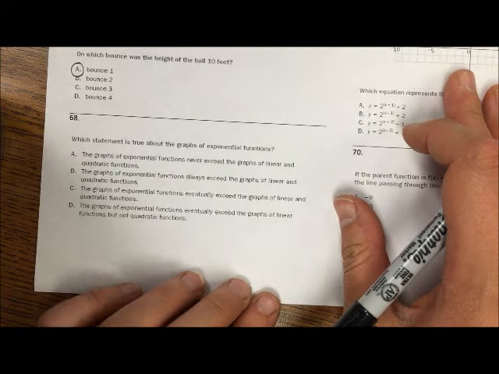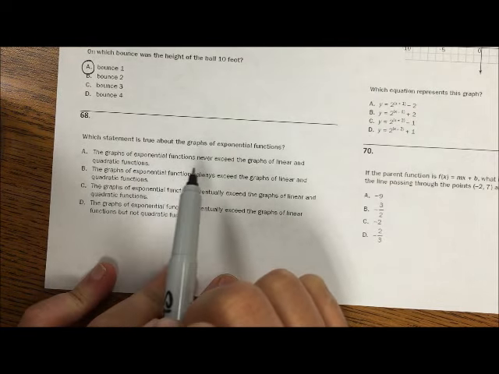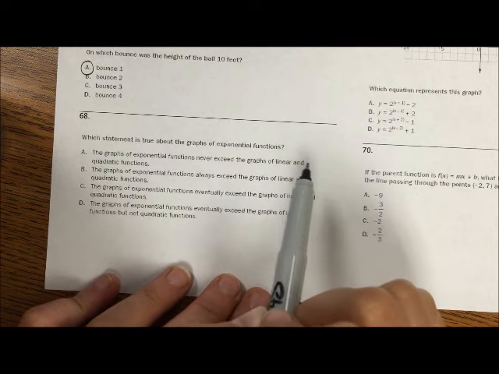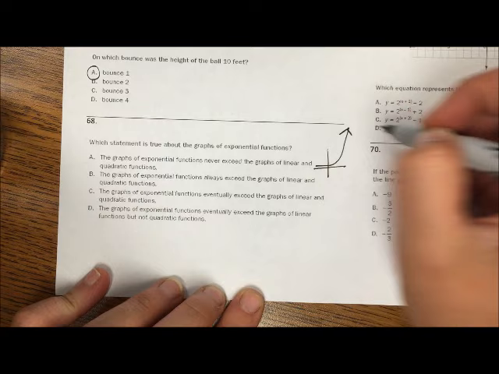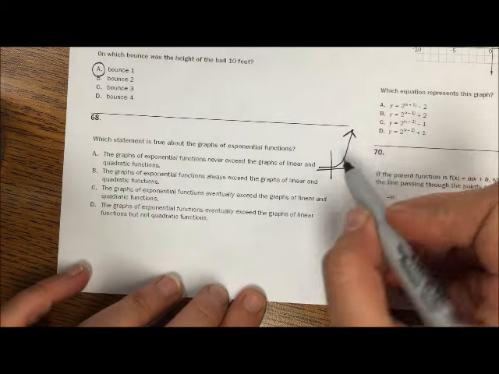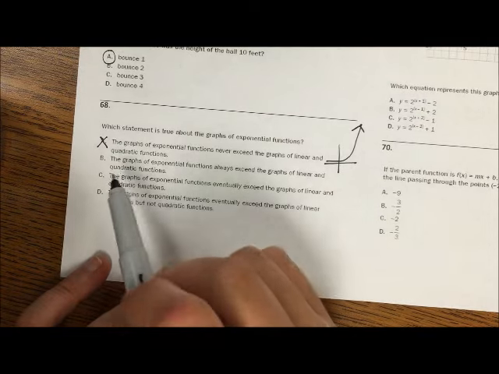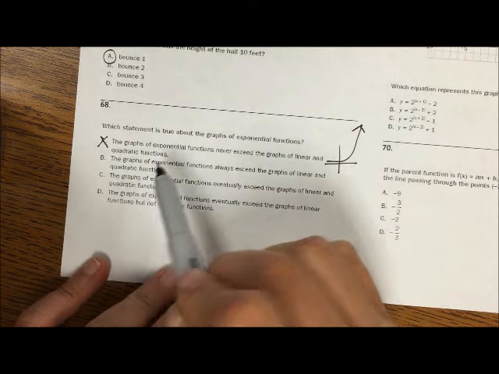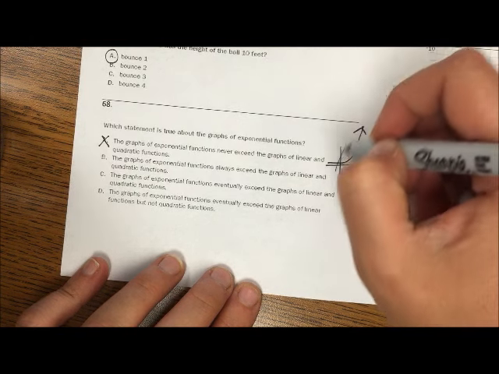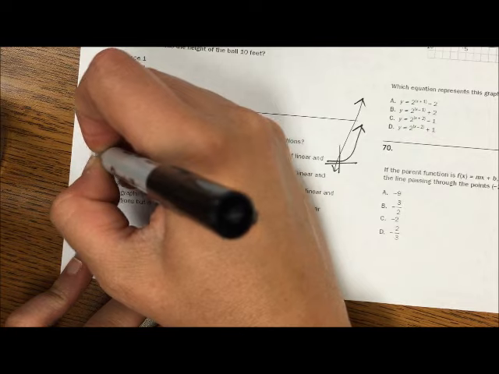Which statement is true about the graphs of exponential functions? Okay, the graphs of exponential functions never exceed the graphs of linear and quadratic functions. Well, that's crazy, because exponential functions can grow exponentially. It doesn't matter, it can go on forever and ever. So A is not an option. The graphs of exponential functions always exceed the graphs of linear... well, not necessarily, because I can have a linear function that goes on just as much.